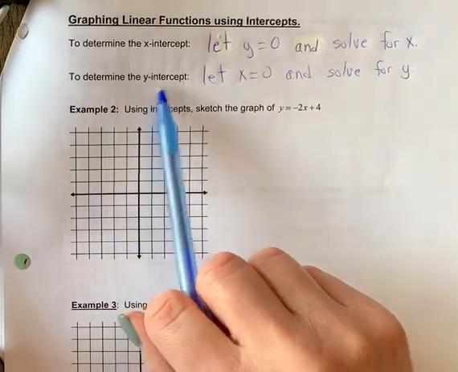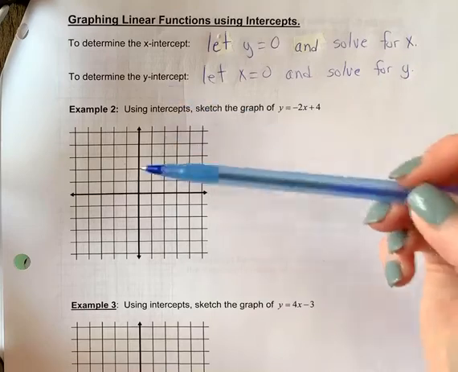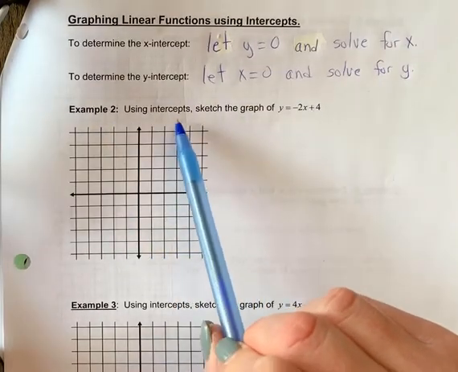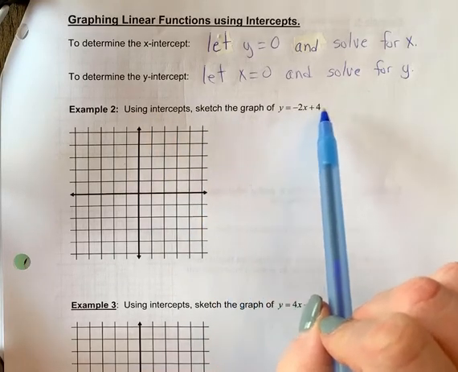To determine the y-intercept, let x equal 0 and solve for y. So you're going to get a y value answer because that's where x equals 0. Let's use this example to show this. Using the intercepts method, we're going to sketch the graph of y equals negative 2x plus 4.